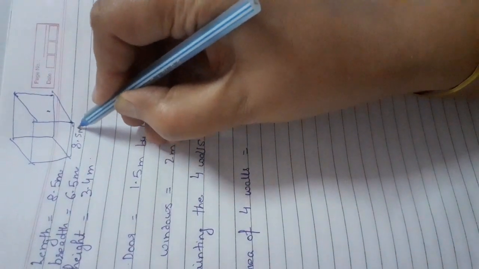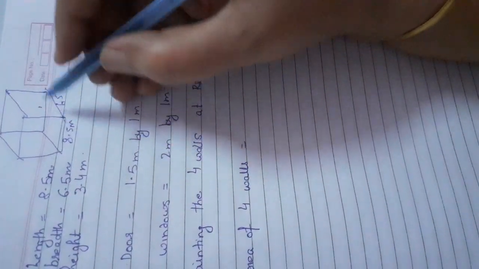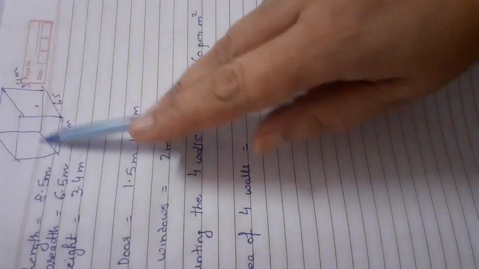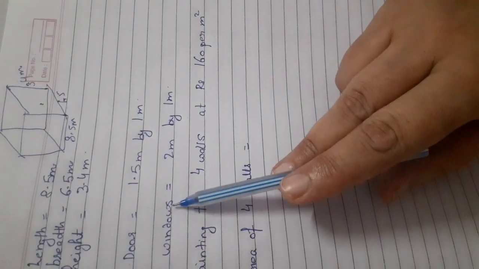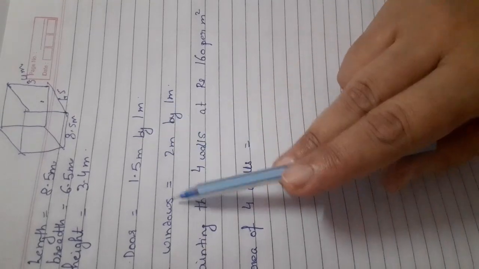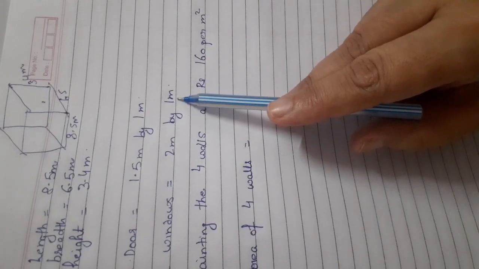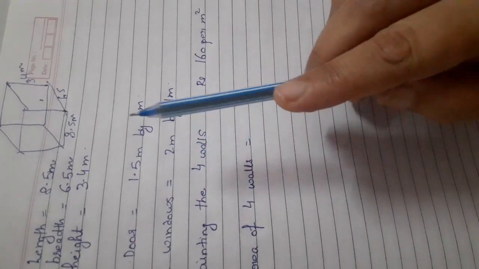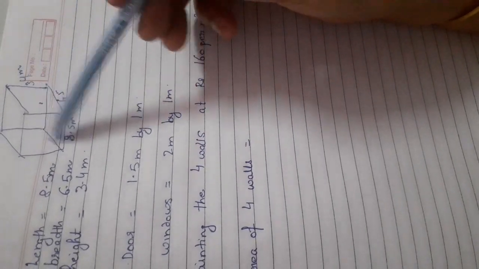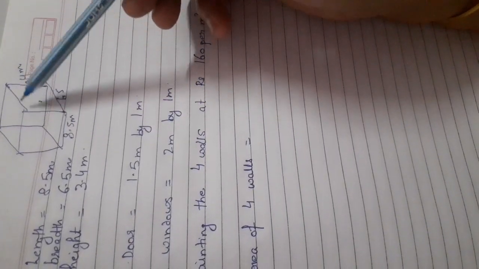We come to the 20th question, and they are saying a room is there which is 8.5 meters long, 6.5 meters wide, and 3.4 meters high. It has 2 doors, each measuring 1.5 meters by 1 meter, and 2 windows, each measuring 2 meters by 1 meter. They are asking you to find the cost of painting its 4 walls.